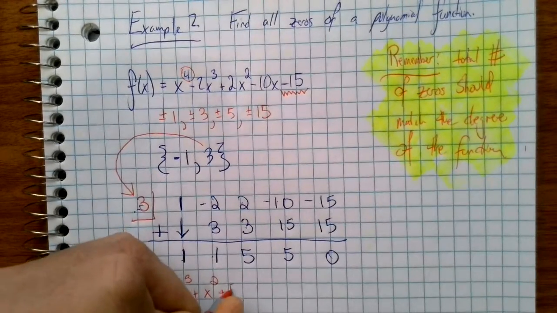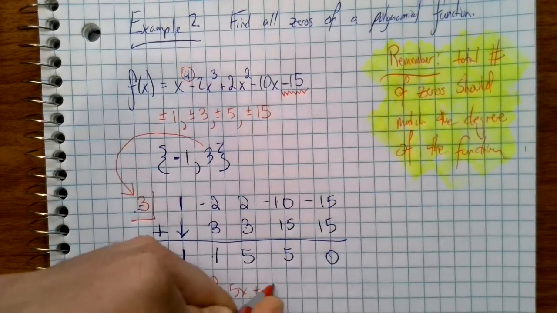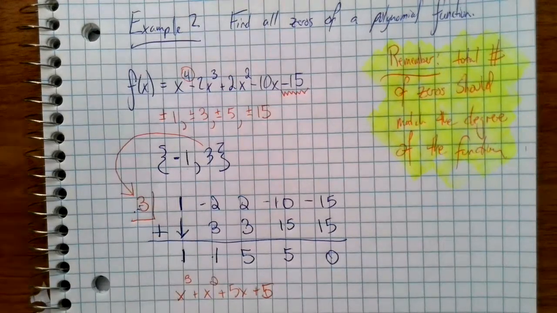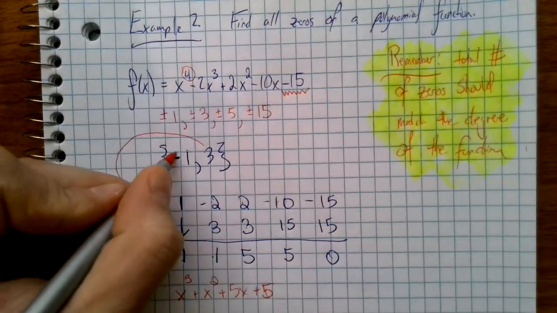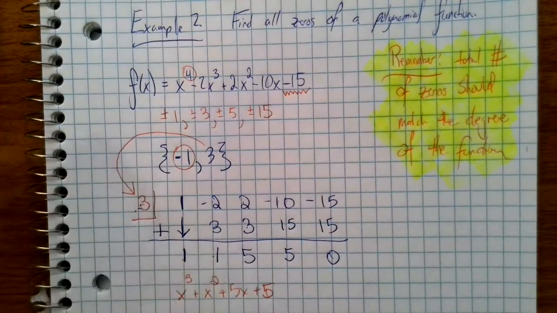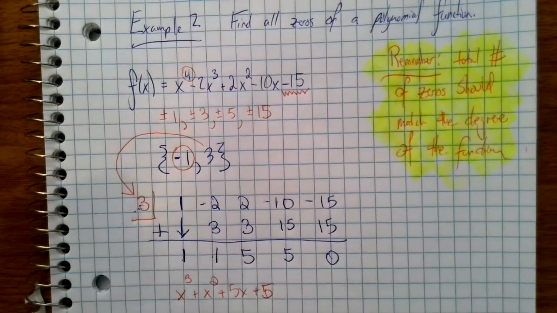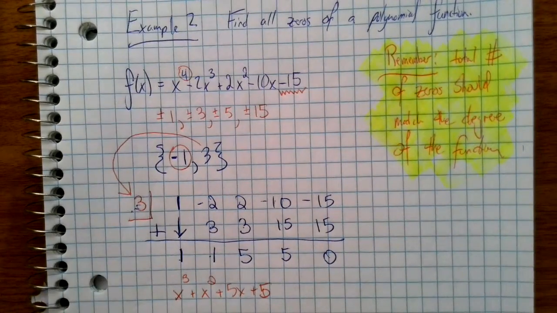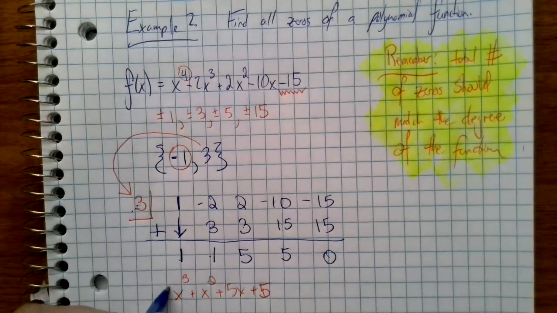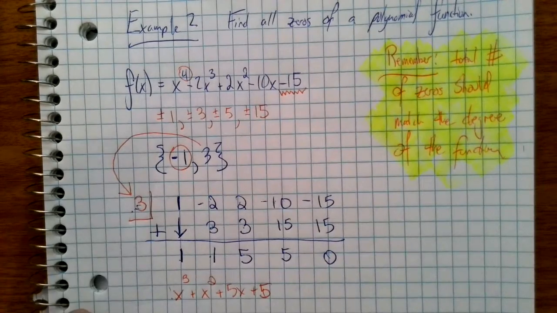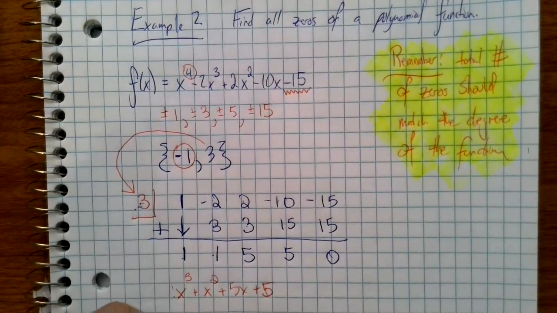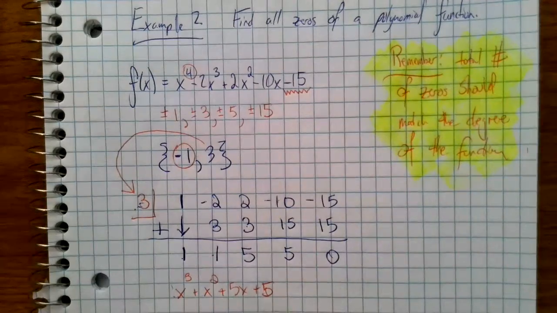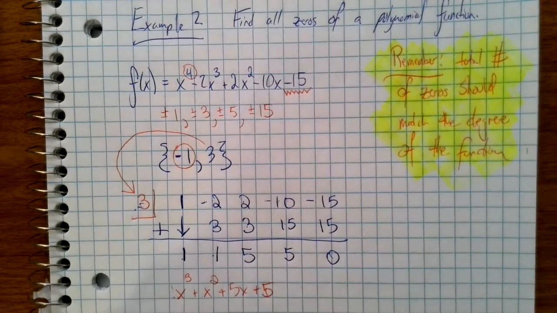depressed polynomial. And then we are actually going to use the other rational 0 as our next divisor for synthetic division. We have a leading coefficient of 1, another coefficient of 1, coefficient of 5, and then another coefficient of 5.